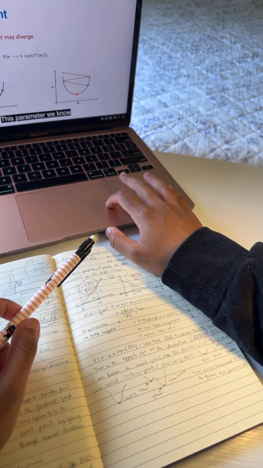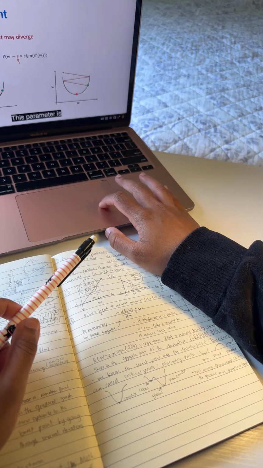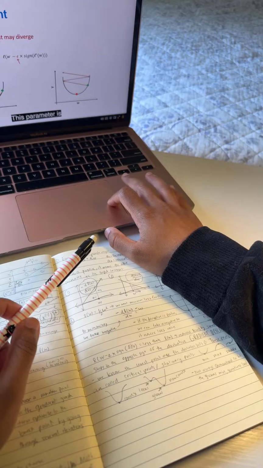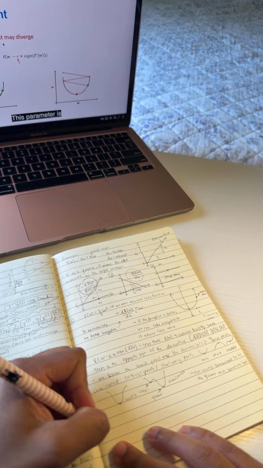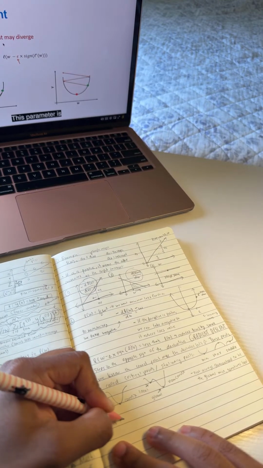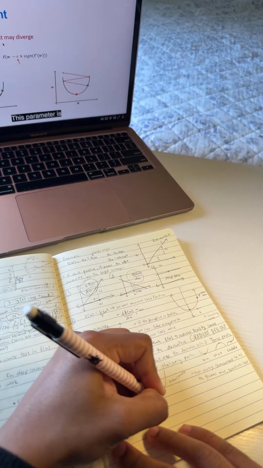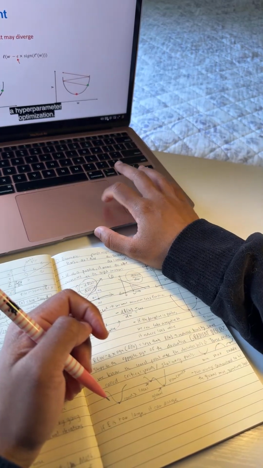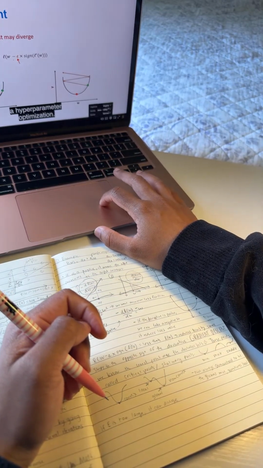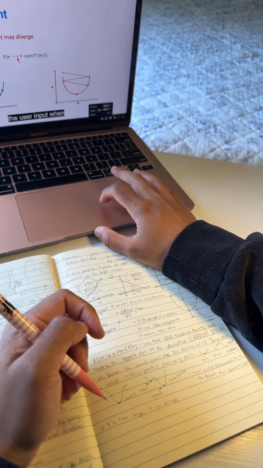There's a parameter we know is called a learning rate. If the learning rate is too large, it might diverge. This parameter is a hyperparameter. For optimization, we will not optimize this learning rate. This relies on the user input. So when we specify the learning rate, you will not set it too large or too small.